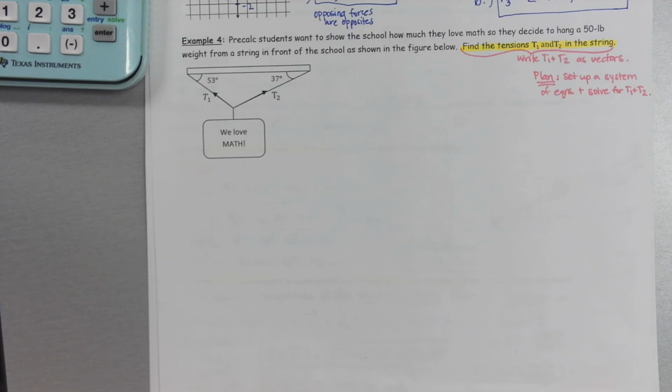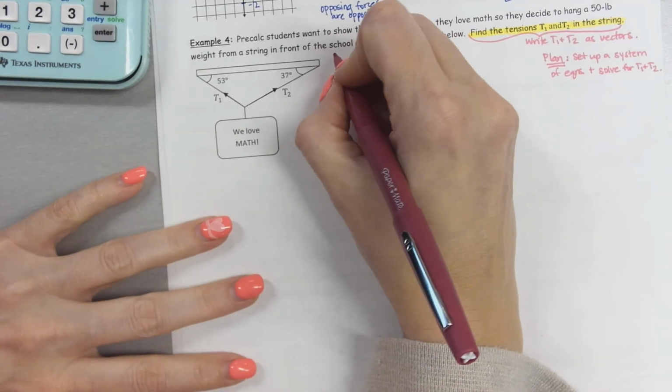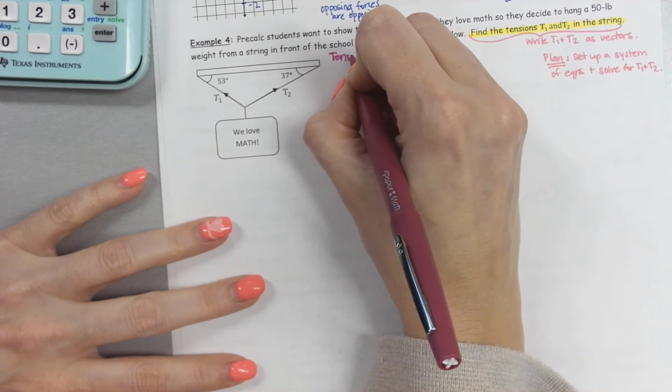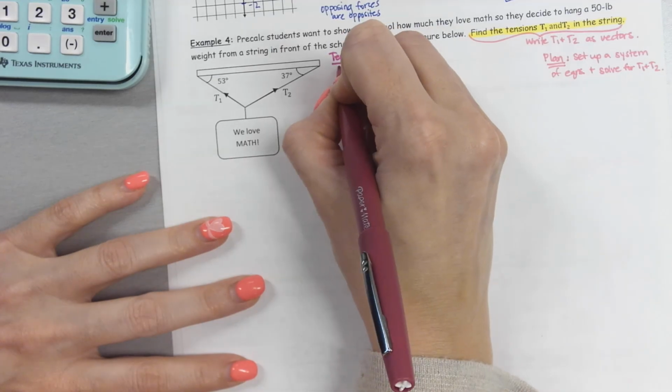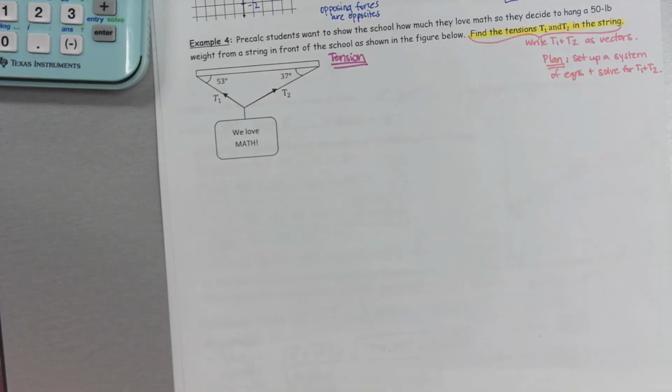It actually comes from two rules of logic. In tension problems, the up forces equal the down forces.